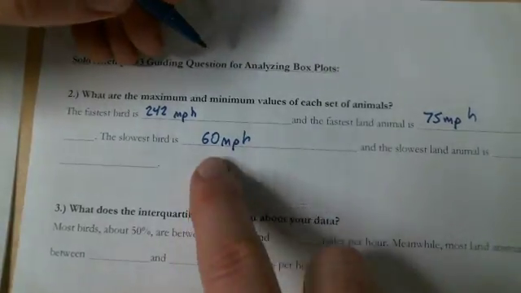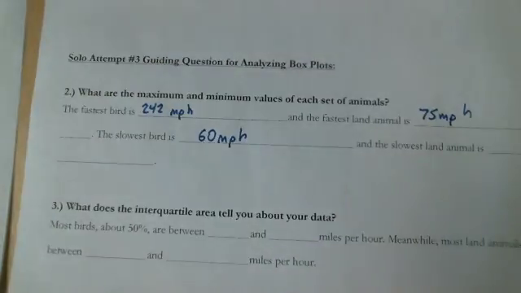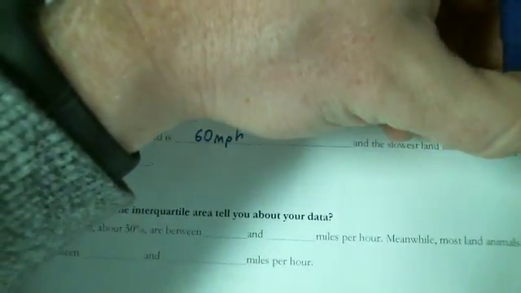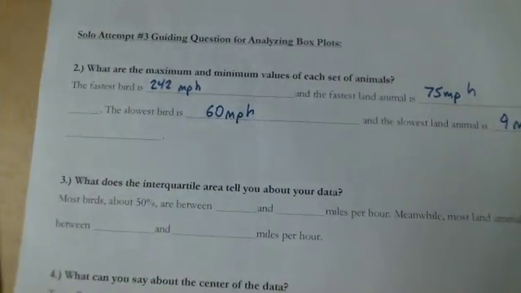So that's not much slower than the fastest animal. And the slowest land animal is about 9 miles per hour. So that's what we can say about the fastest and the slowest.